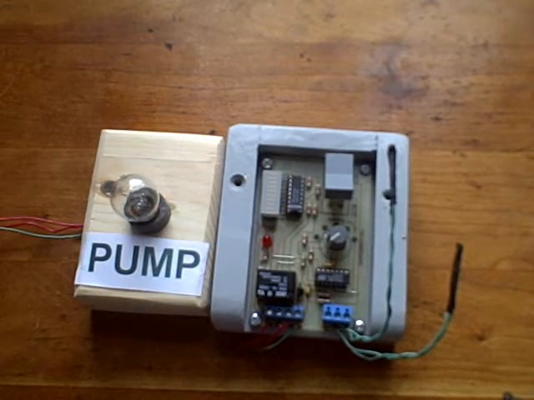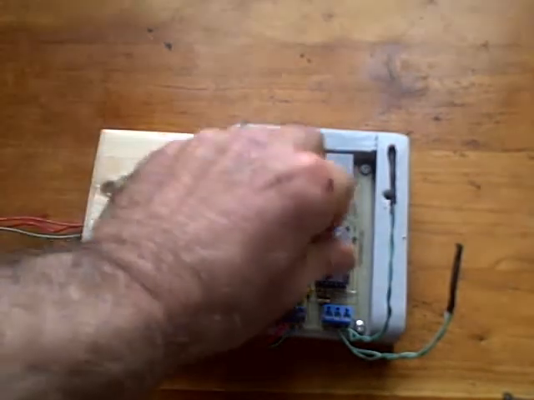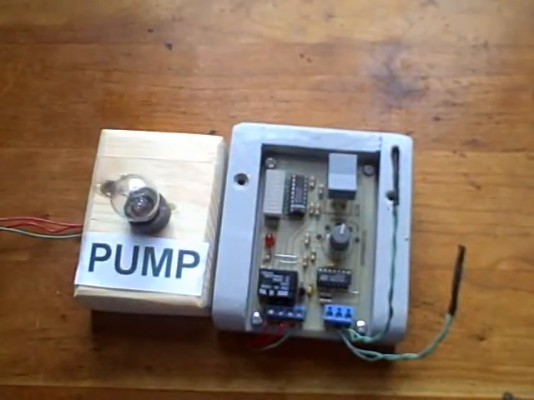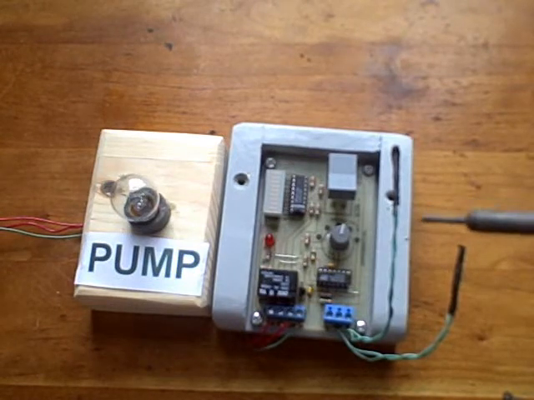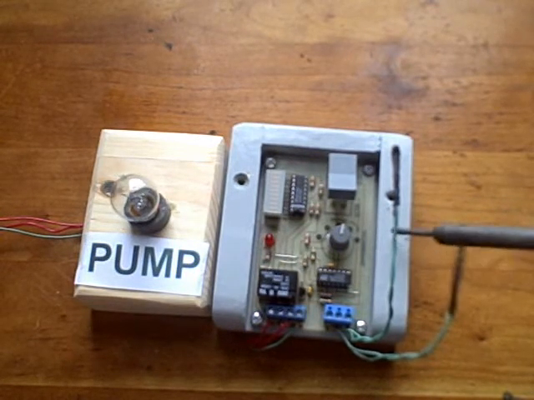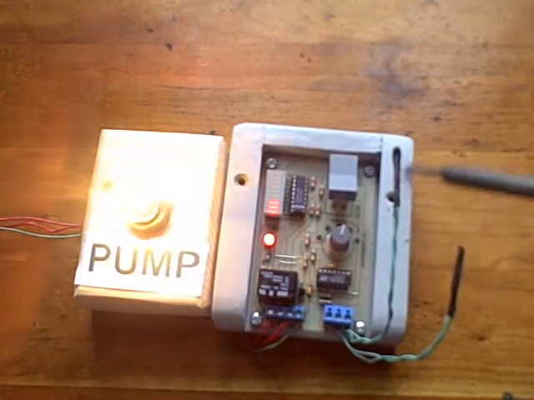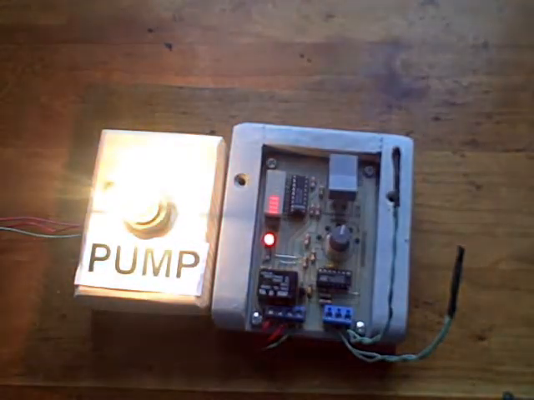Now if we increase the differential, let's turn it up about halfway. It should take more heat to turn the pump on. So let's heat the collector and see how much hotter it has to get now. We know the storage temperature is about 60, 70.